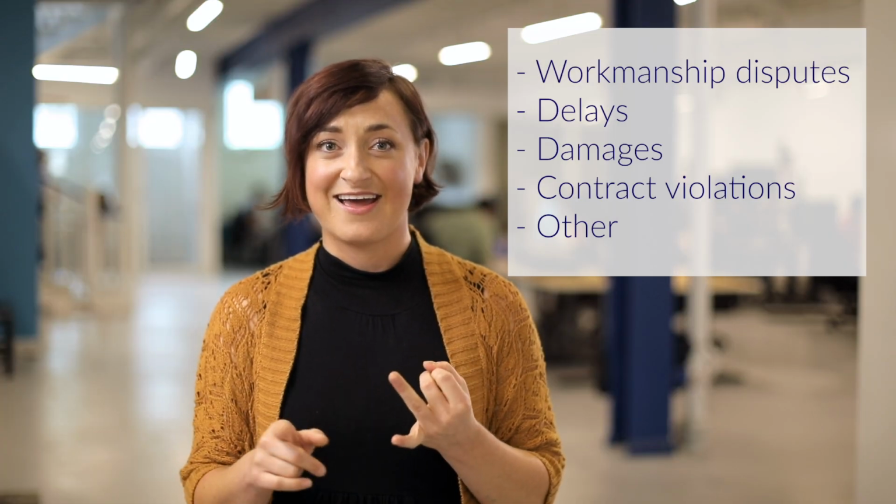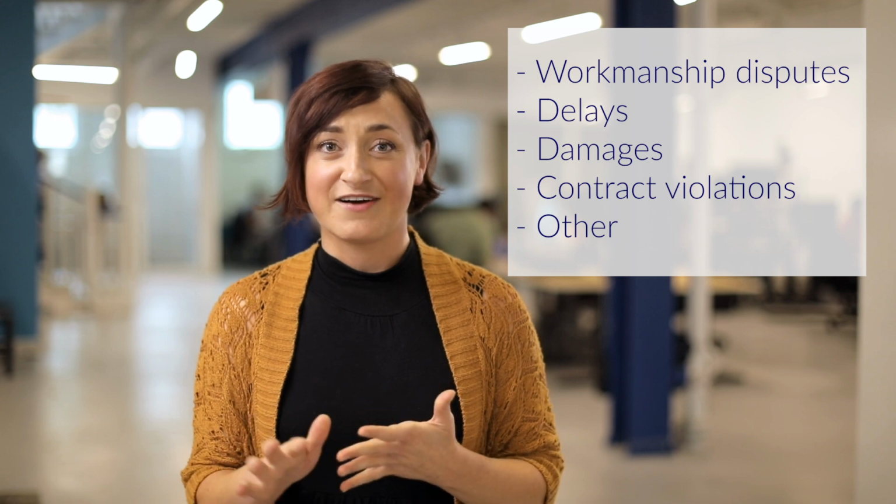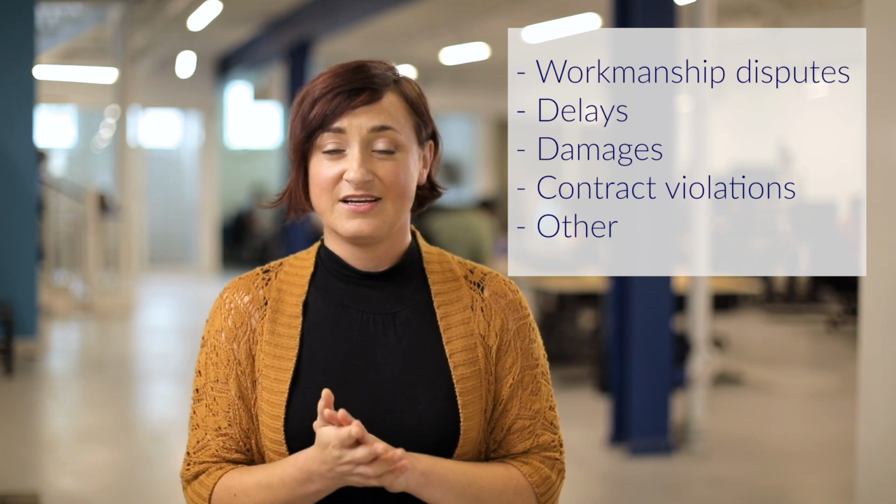So it's possible to go after the parties with a narrow focus on the joint check agreement's obligations. Unfortunately, however, every other argument under the sun is likely to get roped in. So workmanship disputes, delay, damages, contract violations, etc. So when looking to enforce your joint check agreement, don't be naive about these other disputes. Keep them all in mind and come up with your big picture legal plan.